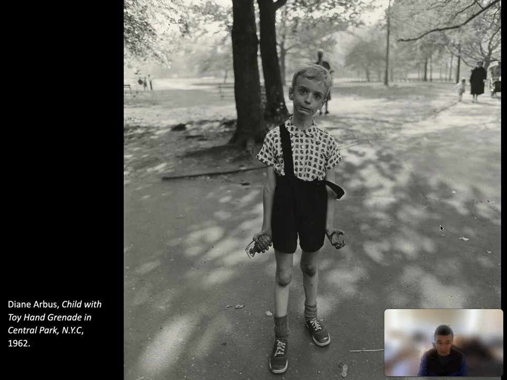And the child in the park, in this case, is not very happy. He's not sad either. How would you explain this emotion or this condition of his? You see the hands, right? The focus on the hands, the hand grenade, the facial expression like this. Do you sense some kind of tension? If it's tension, then what is Diane Arbus trying to get to with this photograph?